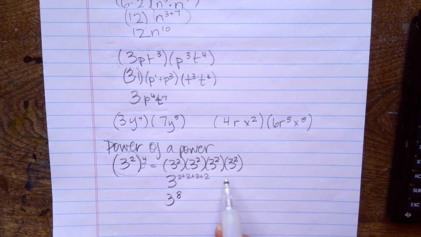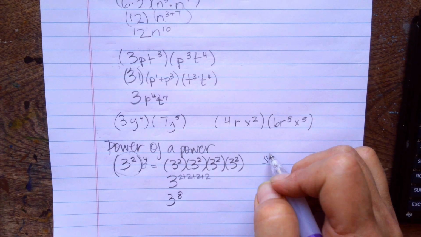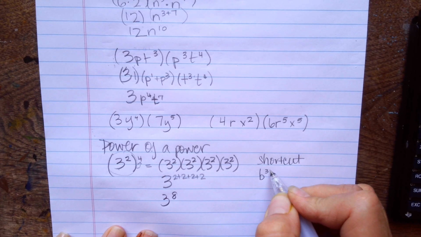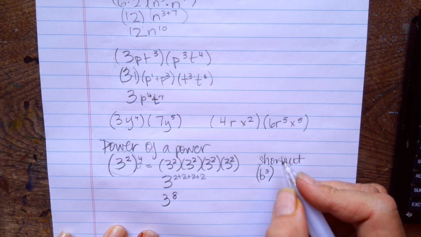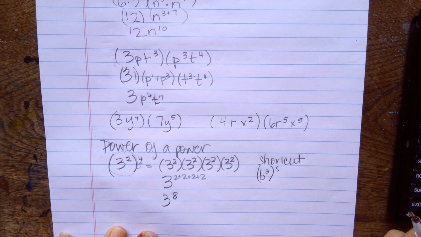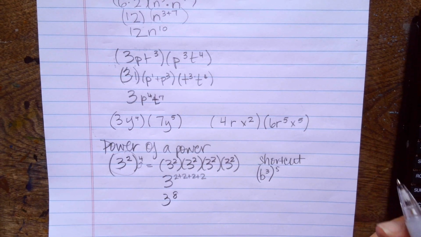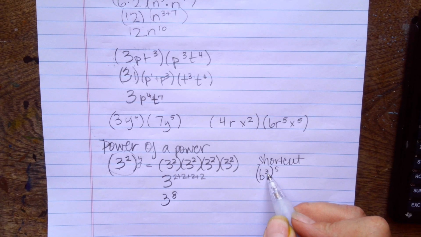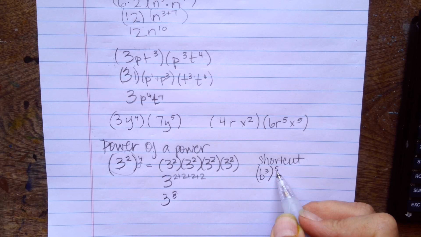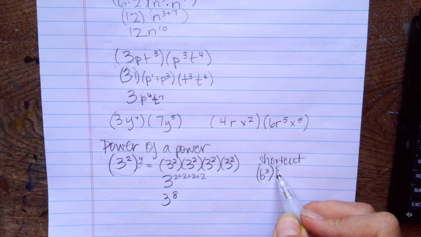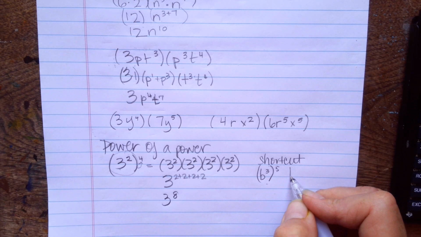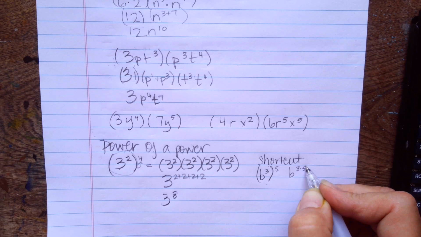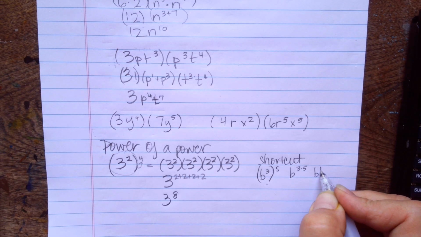So the shortcut is when you have, this is just the way they write it. I will always write it the way they write it, and then I'll show you it in numerical form because this is crazy looking. So when you have b to the 3rd power and then all of that to the 5th power, basically what you're going to do is do b, 3 times 5, and that's b to the 15th power. So that is the shortcut.